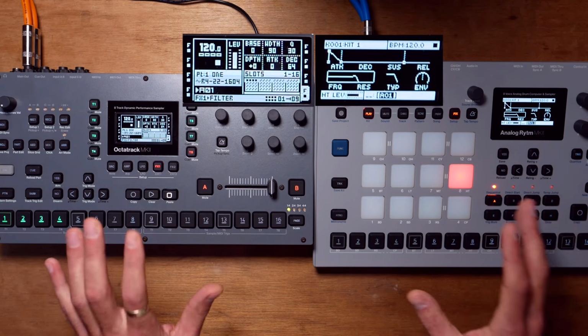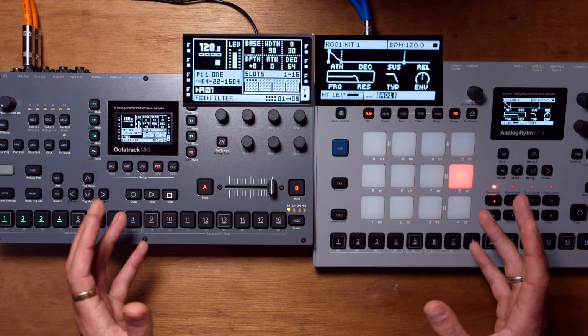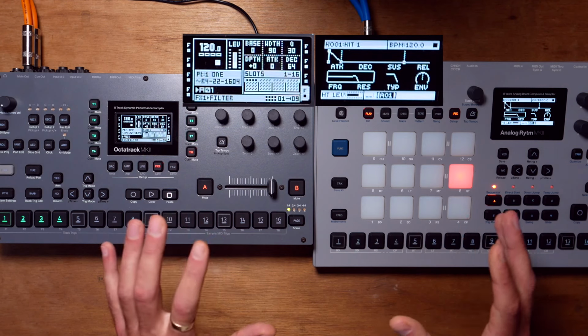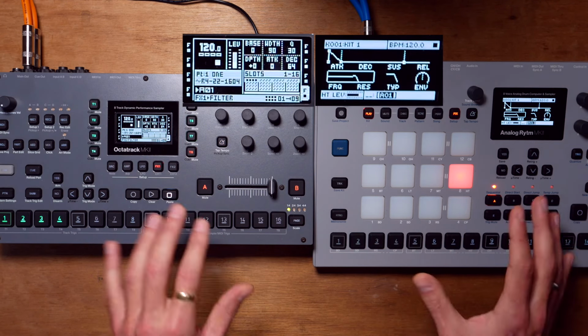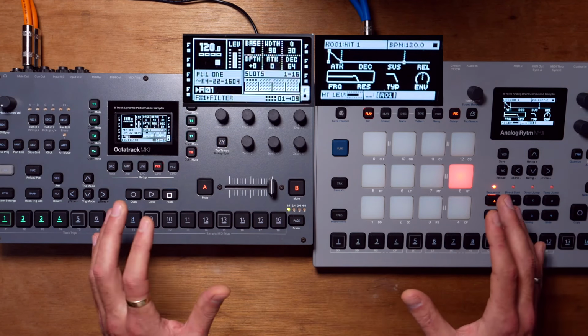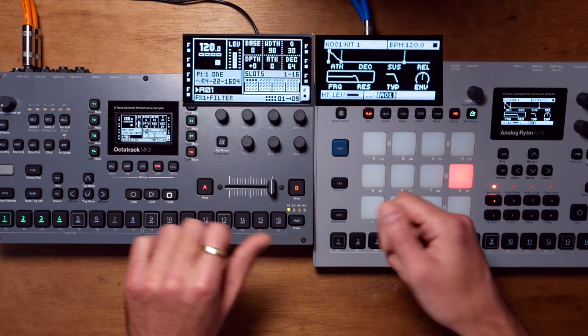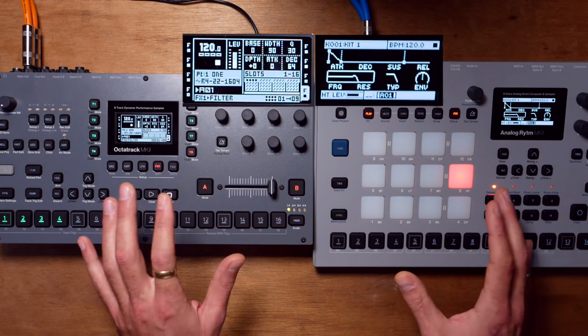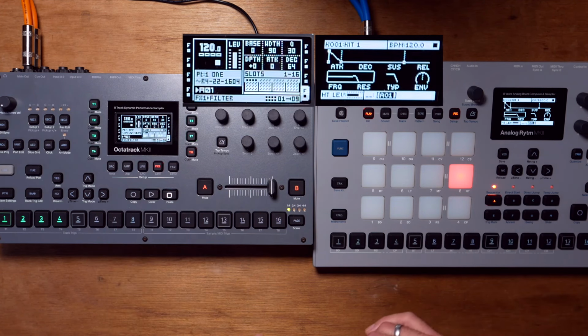Alright, as you can hear, there's a big difference now in terms of sound of the filters between the two units. For now, let's move on to the high-pass filter, and then afterwards we're gonna do some general filter sweeping between both units and see what other kind of sounds we can crank out of the filters.